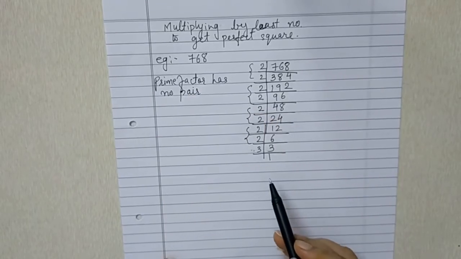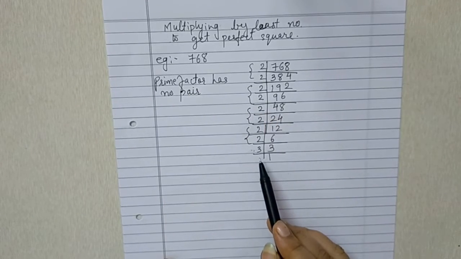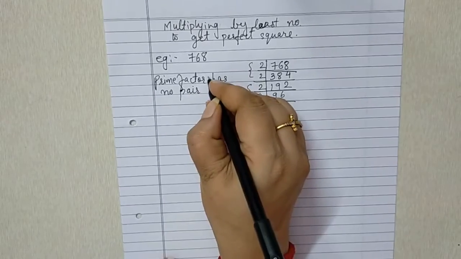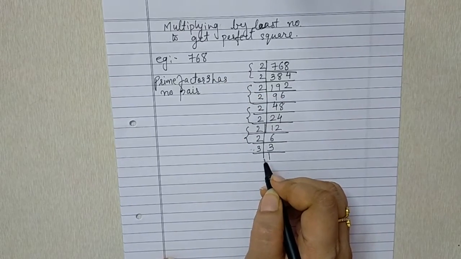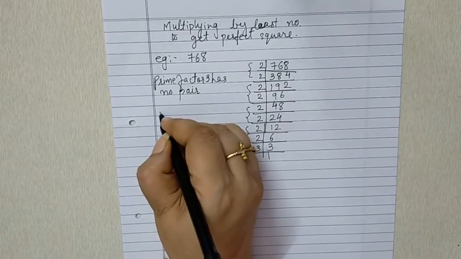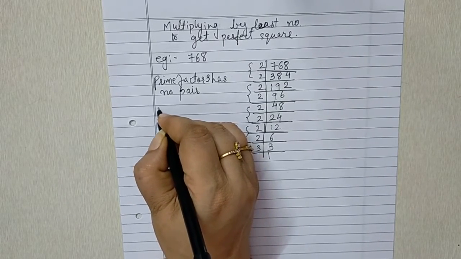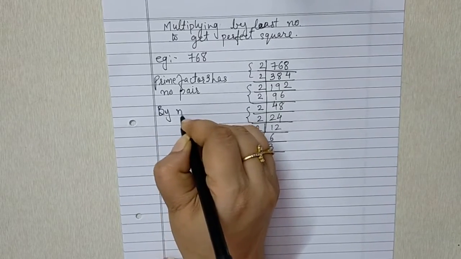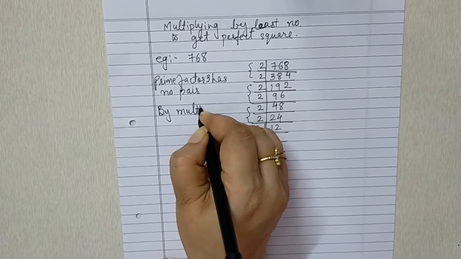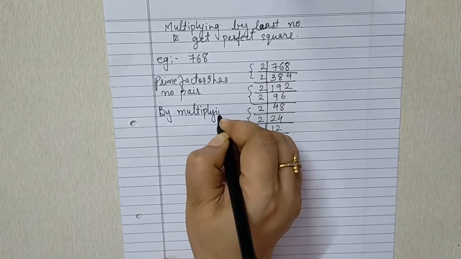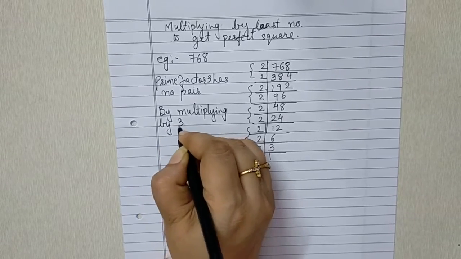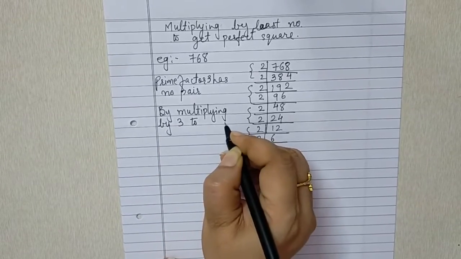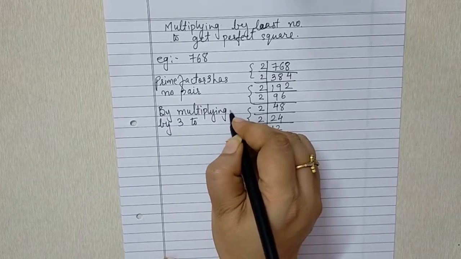So we need one more 3 to make a pair, and so we have to multiply 768 by 3 to get a perfect square number.